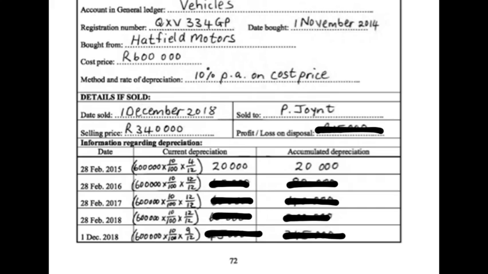Then for 2016, 17, and 18, we each had it for a full year, so my calculation stays the same. 600,000, 600,000, 600,000, because it's on cost price, so I use my cost price every time, times my depreciation rate of 10% times 12 out of 12, 12 out of 12, 12 out of 12, which leaves me with a depreciation every year of 60,000. Now let's see how we calculate accumulated from there. We always take the accumulated depreciation of the previous year, add the new depreciation, and it gives me the accumulated depreciation for this year.